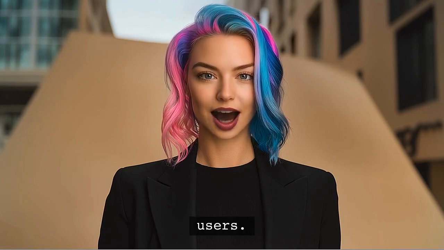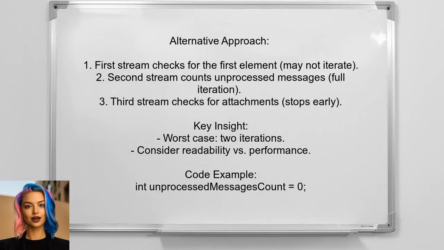Now, let's look at the answers provided by other users. This user points out that you don't actually iterate through the collection 3 times. The first stream checks for the first element and only goes through the collection if necessary. The second stream counts unprocessed messages, which does require a full iteration.